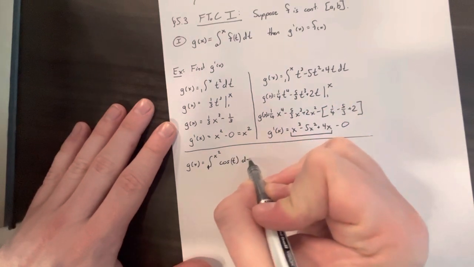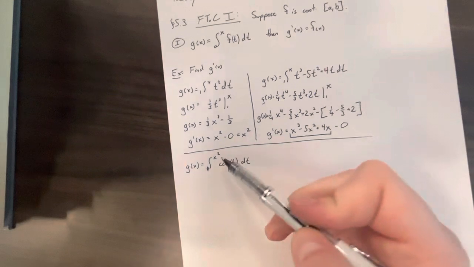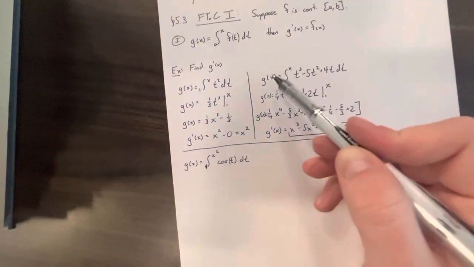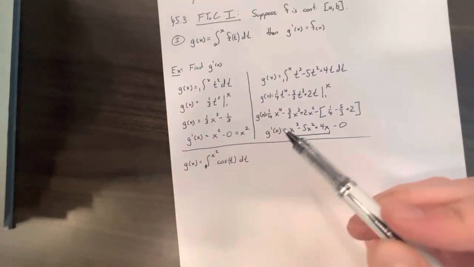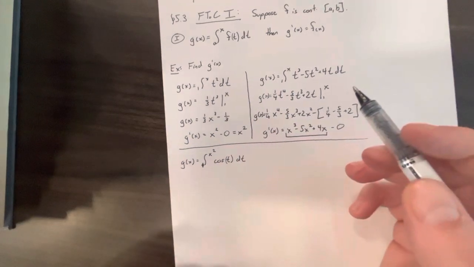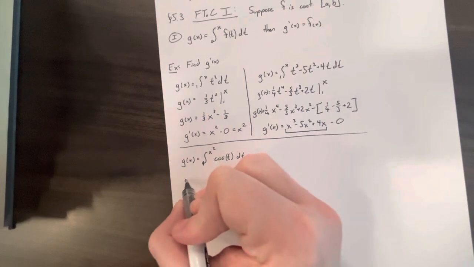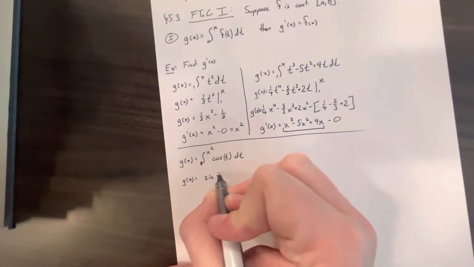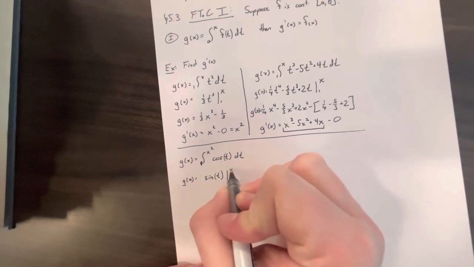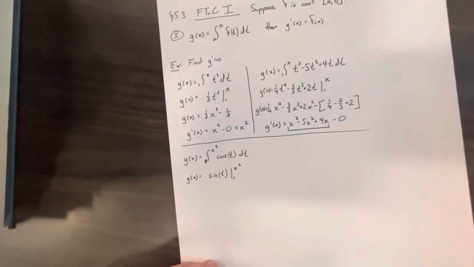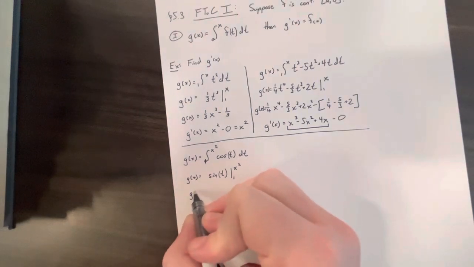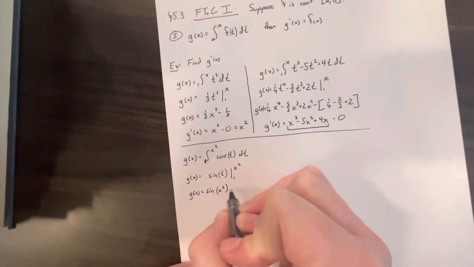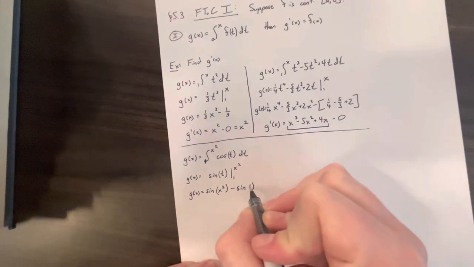Notice the difference here is we have something x to a power. It's not just pure x like we had in these other ones. And this is going to give one little nuance difference to us here. So as we're going through, we know the antiderivative here is sine of t. We still need to evaluate from 1 to x squared. So it's like sine of x squared minus sine of 1.